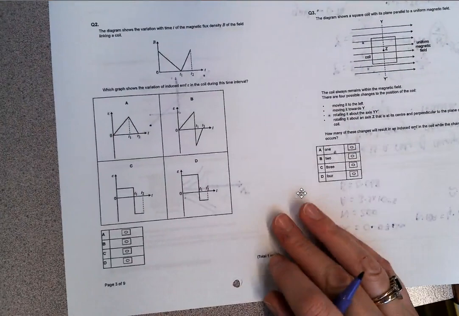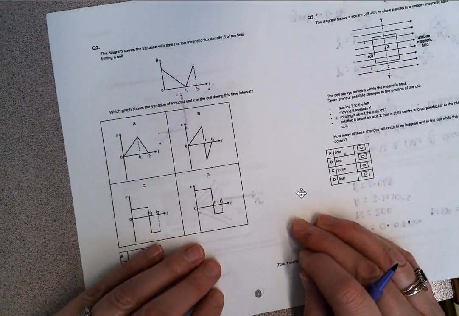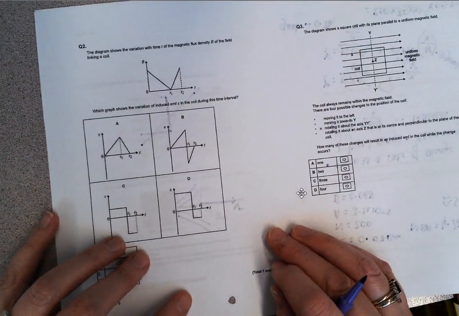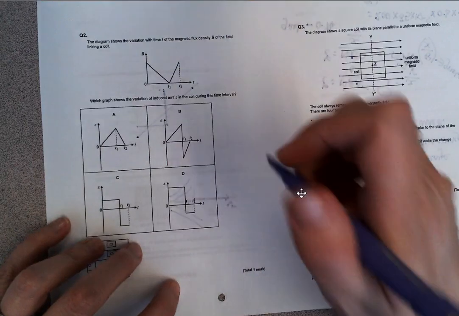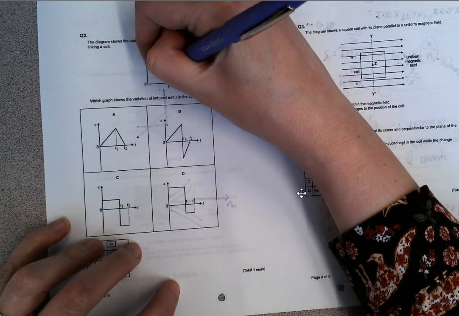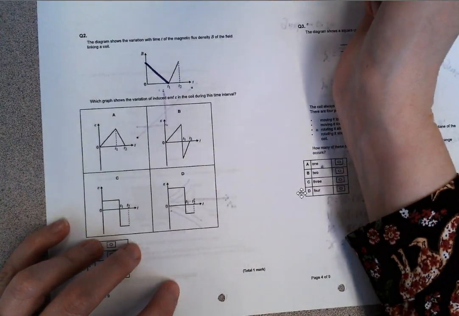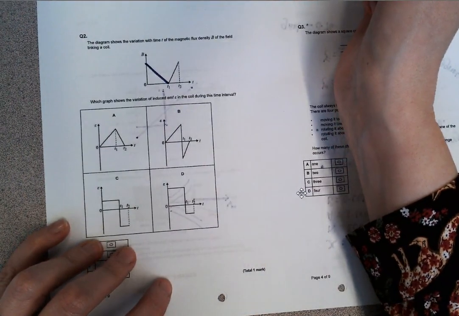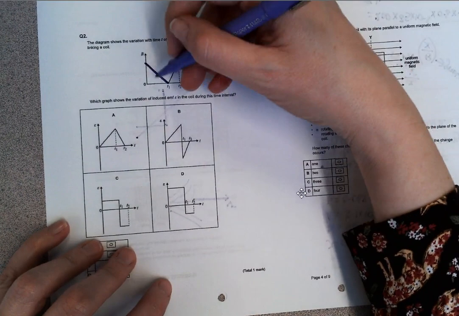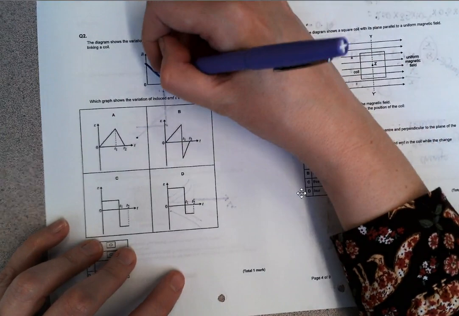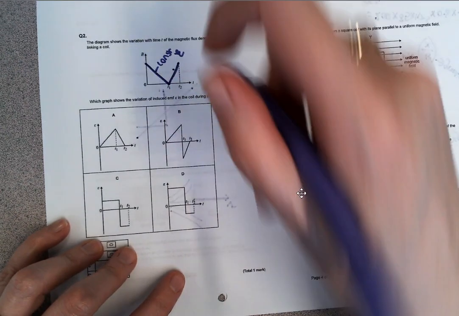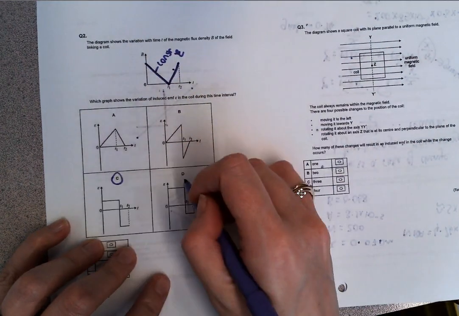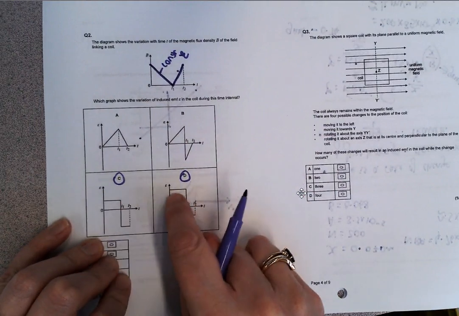Question 2. The diagram shows the variation with time of the magnetic field flux density B of a field coil. The graph shows the variation of induced EMF. Which one's correct? The gradient of this will tell you the EMF because it's the rate of change of flux. Now the rate of change of flux is not changing, so you get a constant EMF for both of these because their gradients are constant. So it's either C or D because you get a constant EMF.